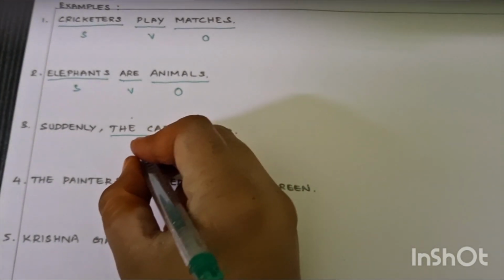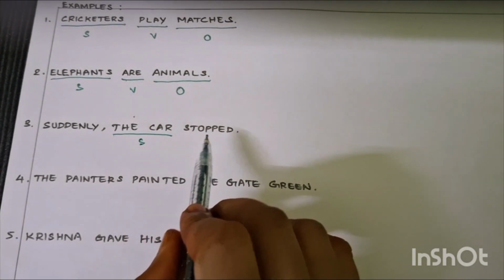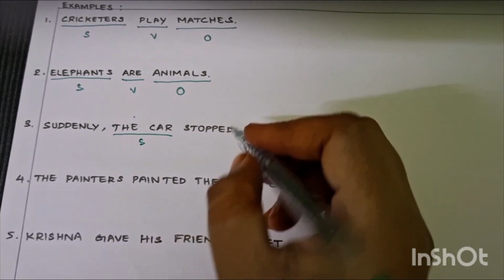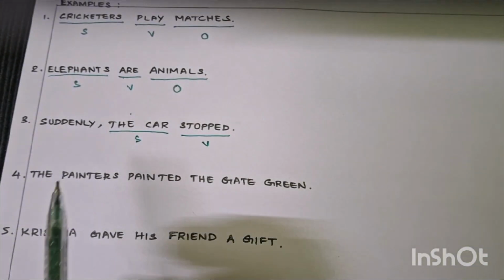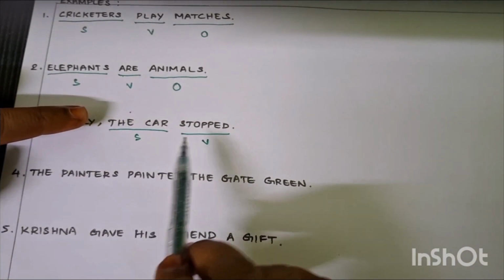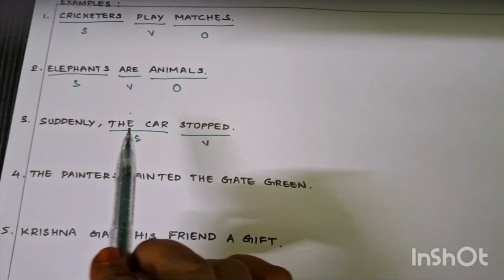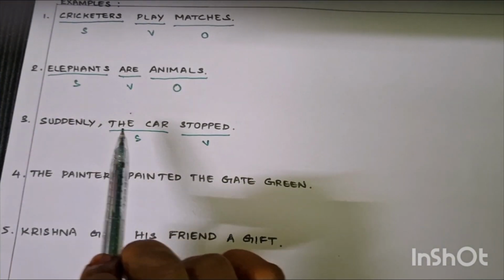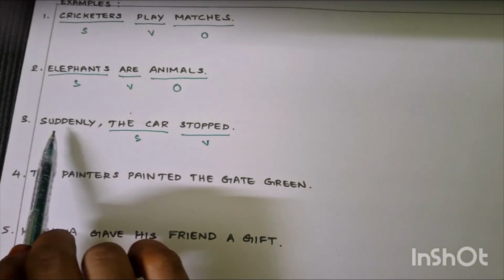So it falls under subject. It is a name of an object. And stop is the action done by the car. It is a regular verb. So verb. Okay. Without this suddenly, if you read the car stopped, it gives you a complete meaning, right? If you include suddenly, the car stopped, it doesn't change the meaning of the sentence. That is, it gives the complete meaning without this word suddenly.